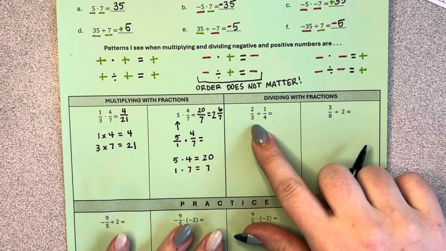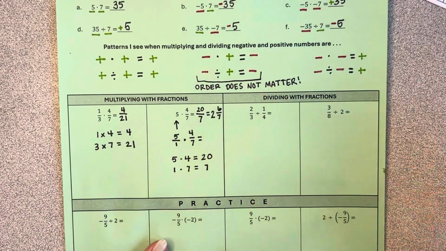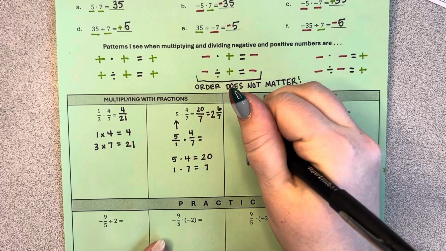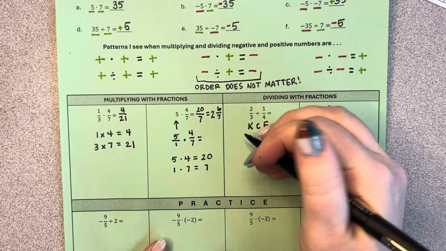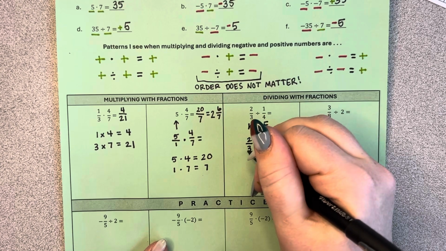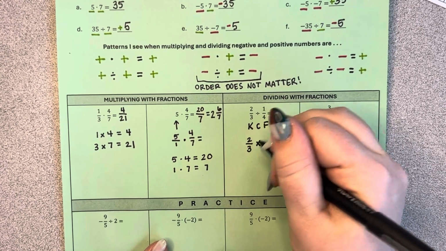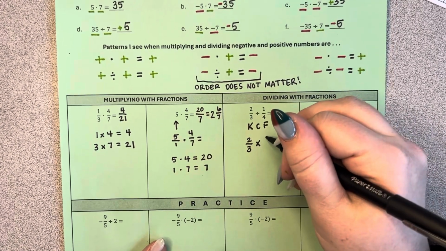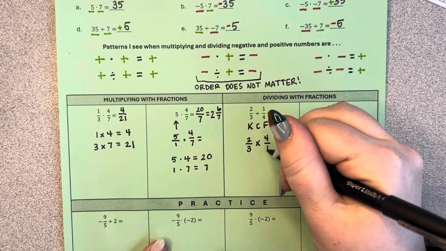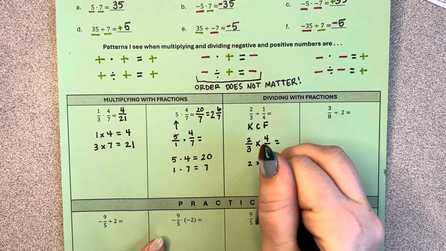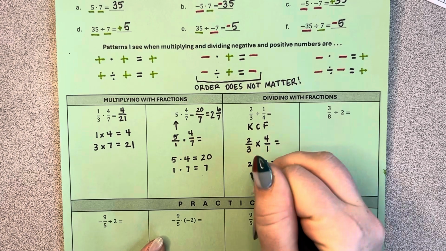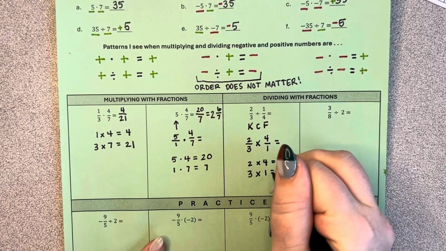Next, we have dividing with fractions. So our rule for dividing with fractions is keep, change, flip. 2/3 I keep. Division changes to multiplication, and the 1/4 flips to be 4 over 1. 2 times 4 equals 8. 3 times 1 equals 3.